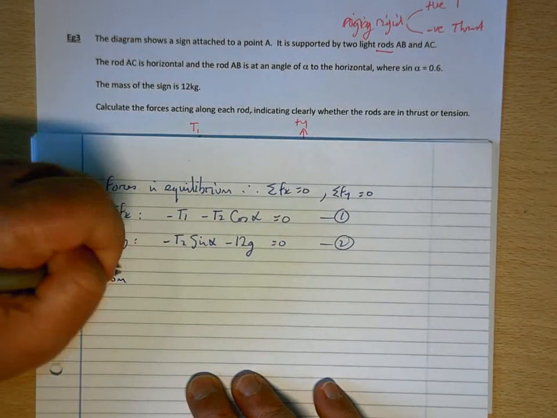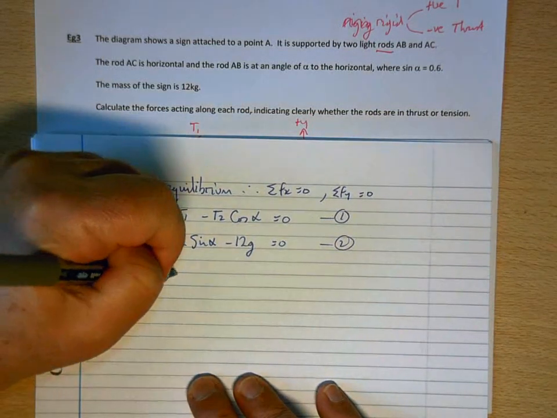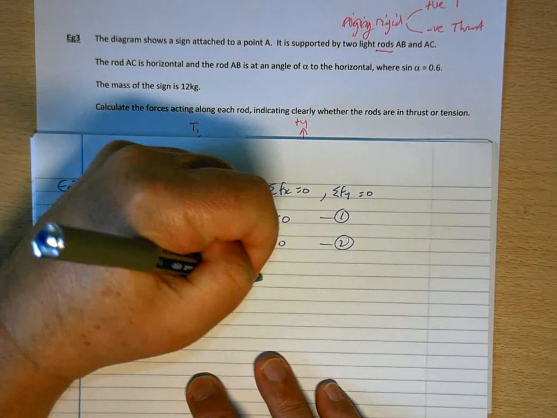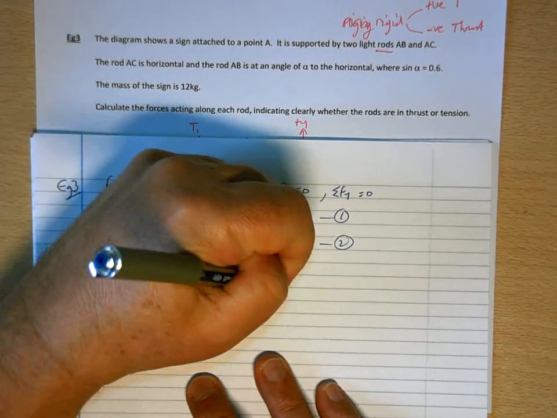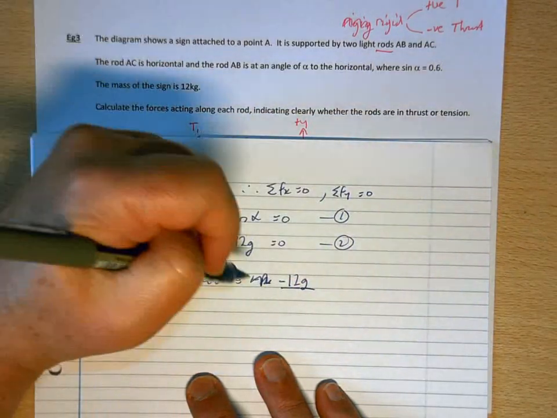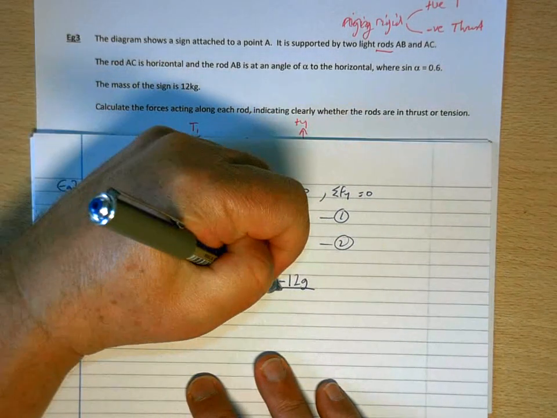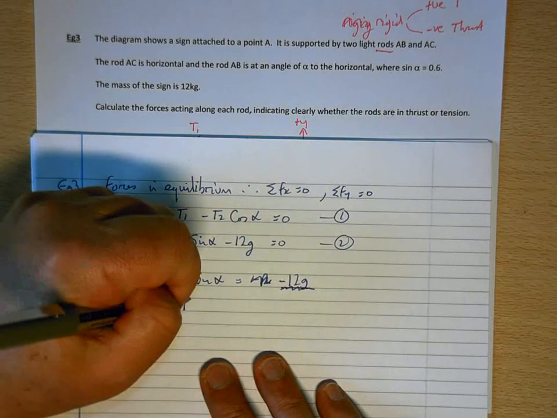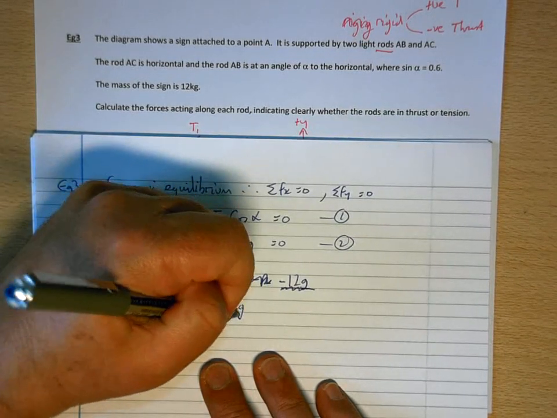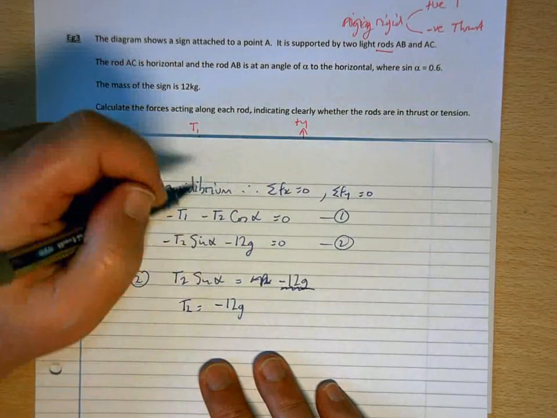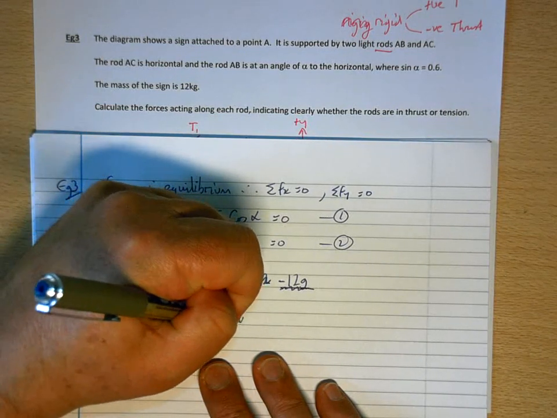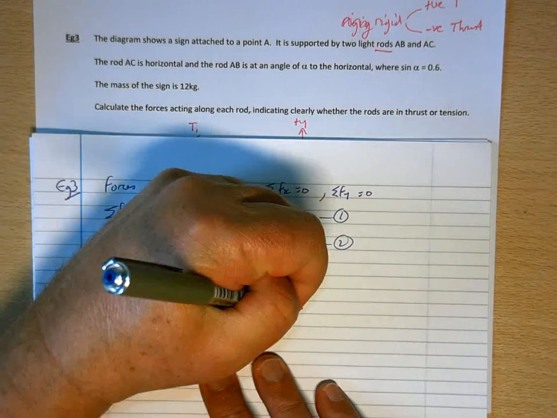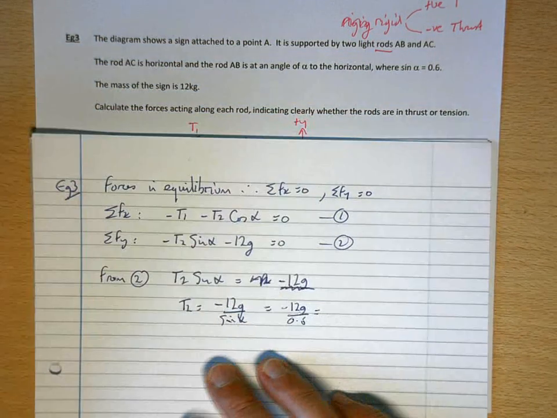So from 2, T2 sine alpha equals minus 12g. I'm getting ahead of myself there, I don't know why I've drawn that in there. So T2 sine alpha equals minus 12g. So T2 will be minus 12g over sine alpha, and I know that sine alpha is 0.6, given to us in the question. So minus 12g over 0.6.